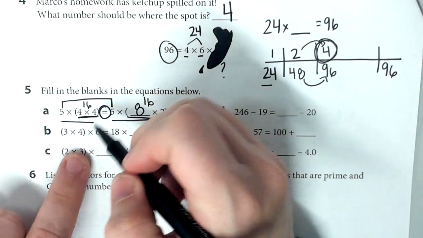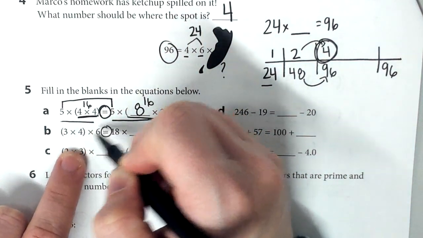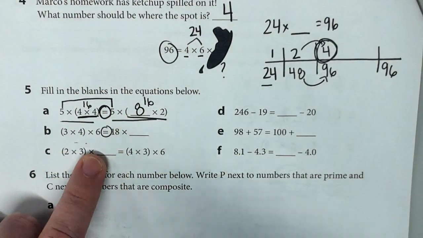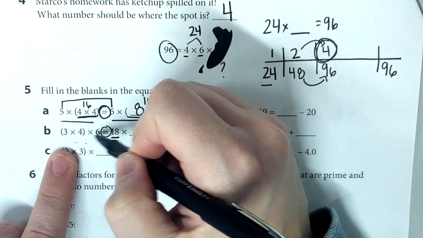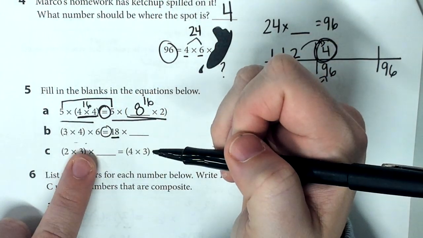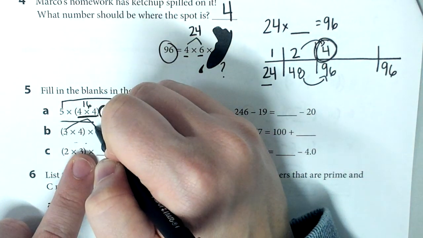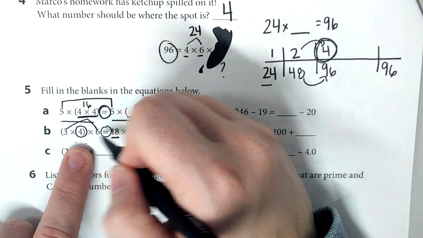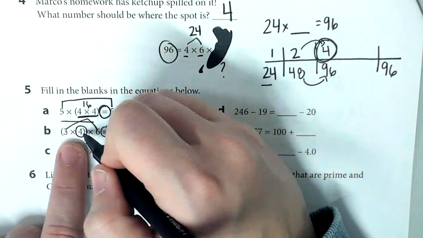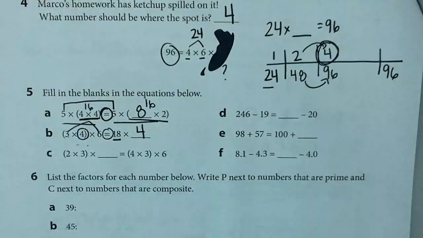B. Here's my equal sign. So this side has to equal this side. Over here, I have an 18. Can I put any of these numbers together to equal an 18? Yeah, I can put a 6 and a 3 together. So what do I have left over? A 4. So 6 and 3 equals 18, and I have a 4 left over. That means over here it could be a 4.